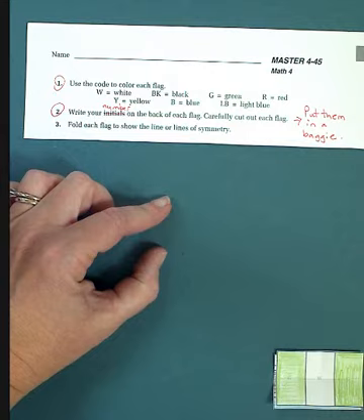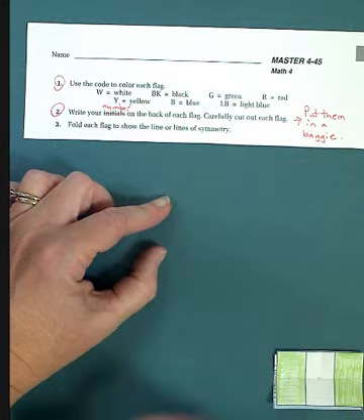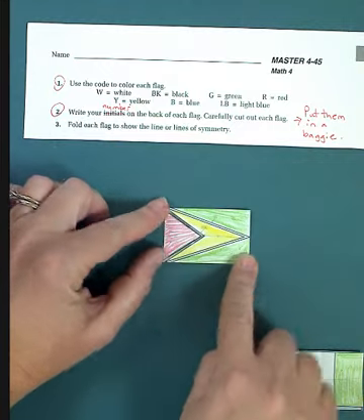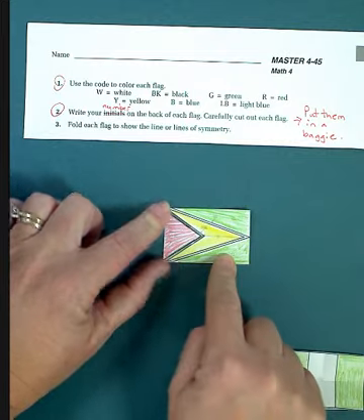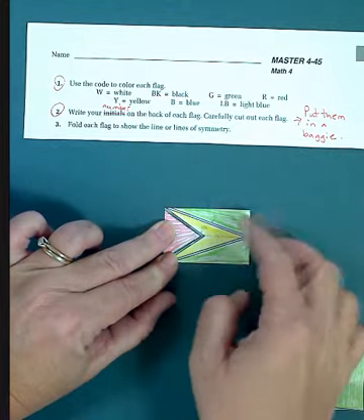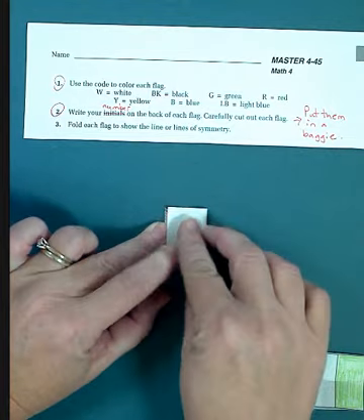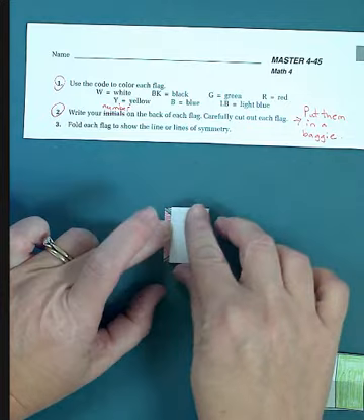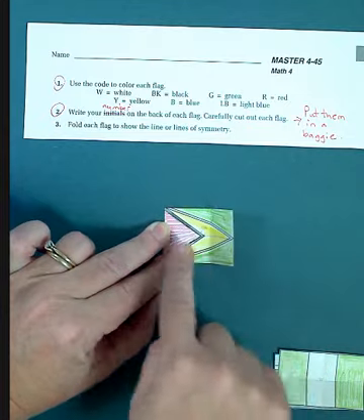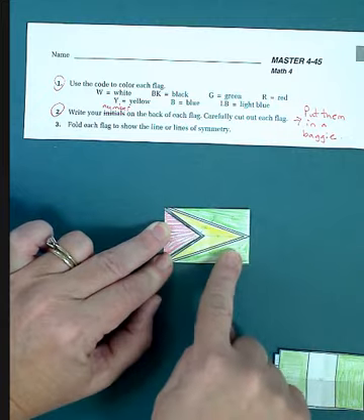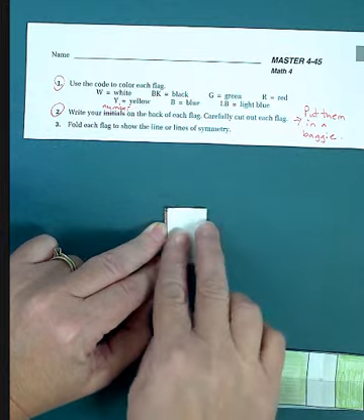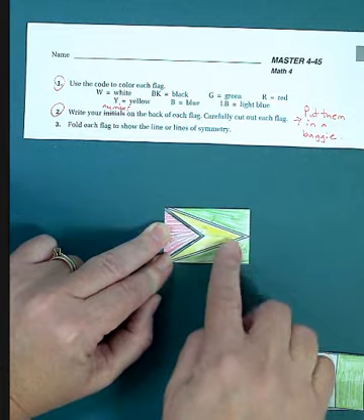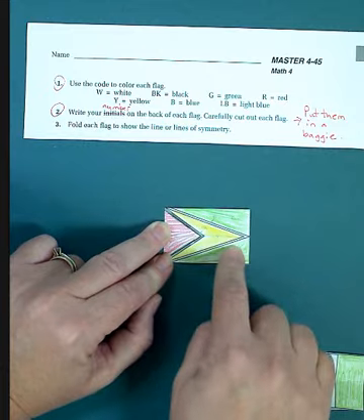Let's see if I can find a little bit of a different example for us. I know, let's do this one. Here's a really cool flag. We've got red, we've got some diagonal lines, we've got yellow and green. Well, first I'm going to create a vertical fold. And you should be able to tell pretty quickly that what is on the left side of the fold is not what is on the right side of the fold. Neither the colors or the patterns match up perfectly on both sides of the fold. This flag does not have a vertical line of symmetry.